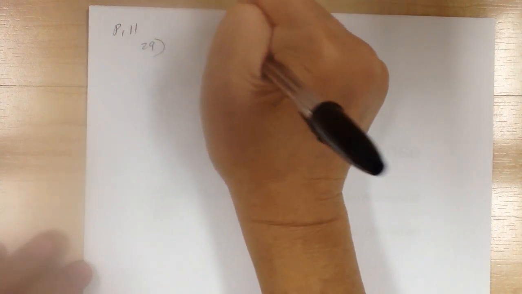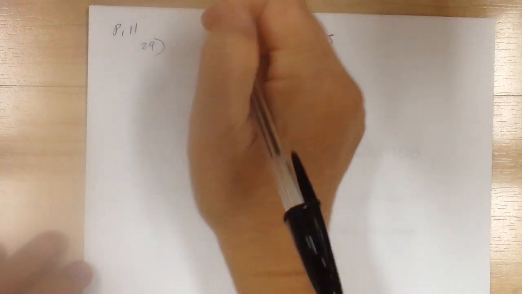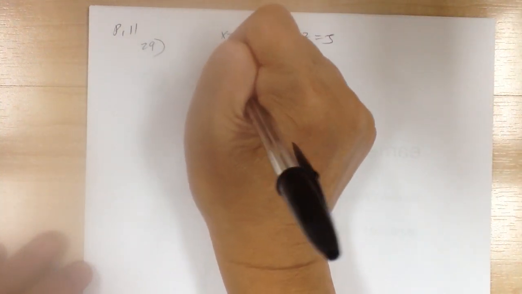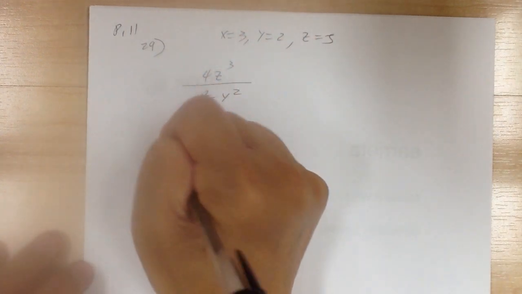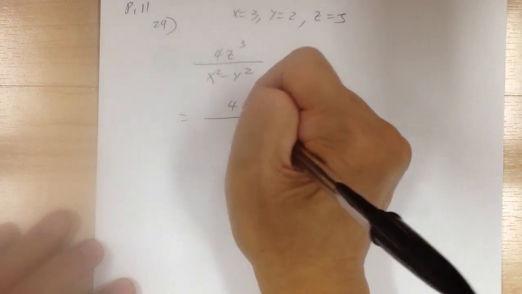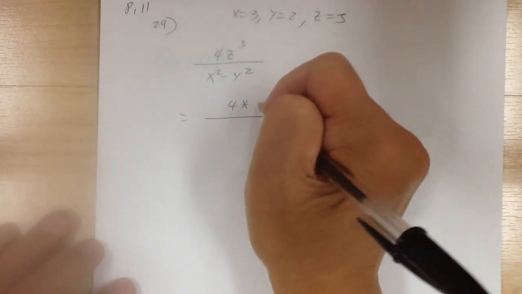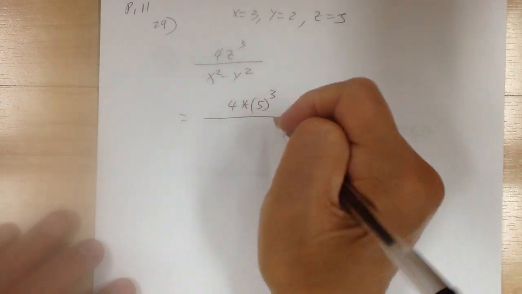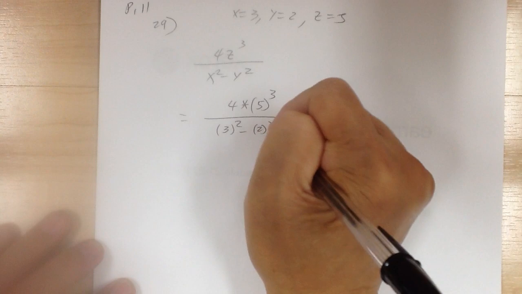Okay, so again, x equal to 3, y equal to 2, z equal to 5. And you got 4z cubed over x squared minus y squared. So you can substitute everything. So you got 4. And again, this means multiplication, so you might want to put an asterisk over here. Z equal to 5 to the 3 power. X is 3. Y is 2.